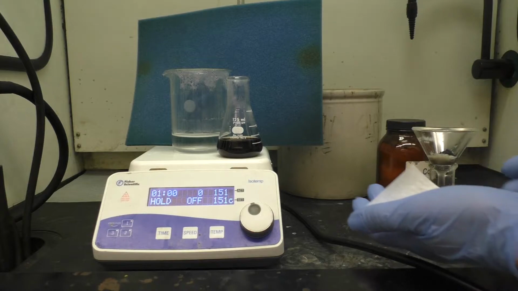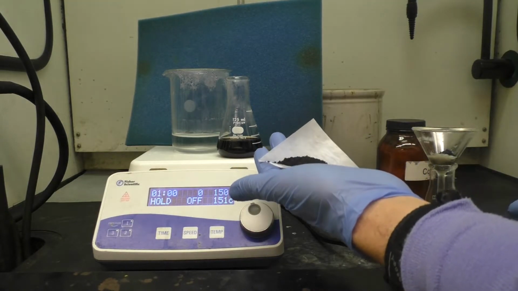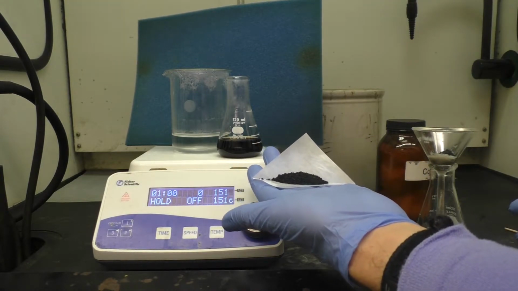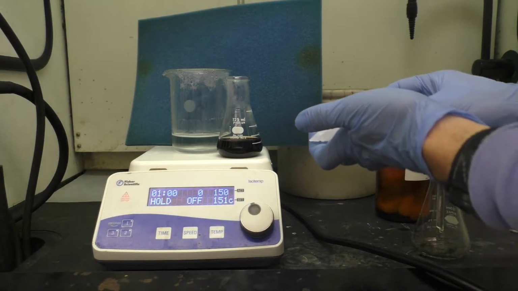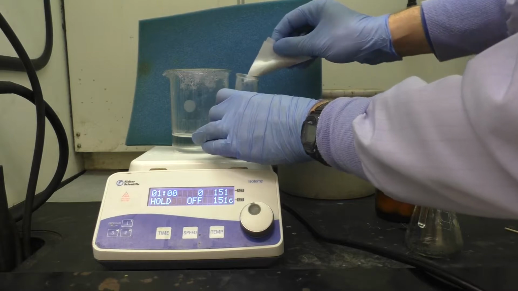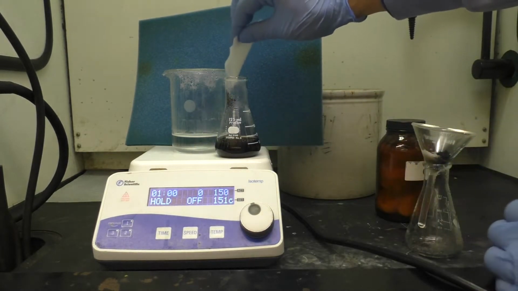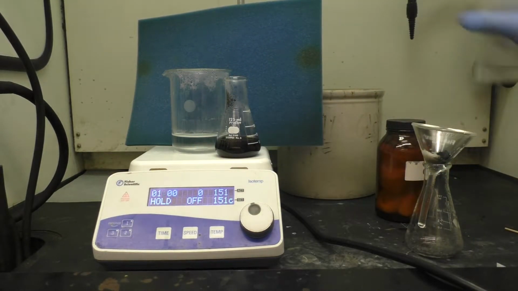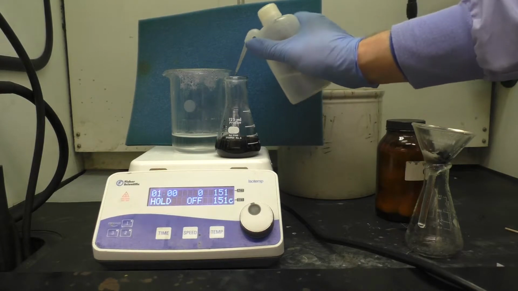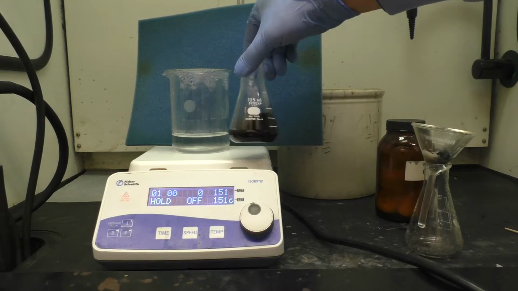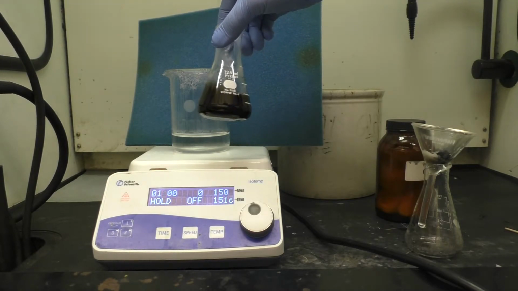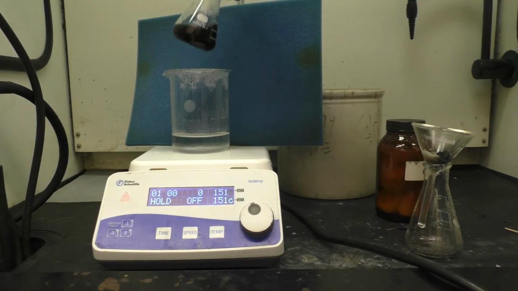So here you can see I've weighed out about a gram, and in fact it's actually 999 milligrams more of the activated charcoal. I'm going to add this in. Rinse down just a little bit that's on the sides there. Now we'll put this back in the hot water bath for about another 10 to 15 minutes. Just hope to see if we can decolorize that solution a little bit more.